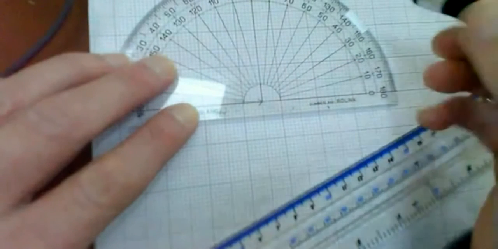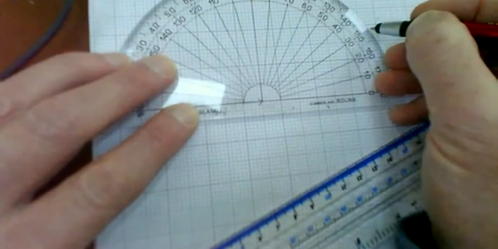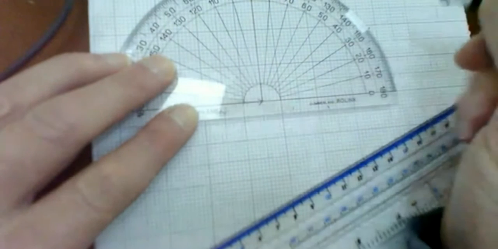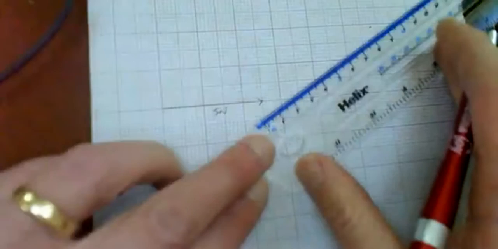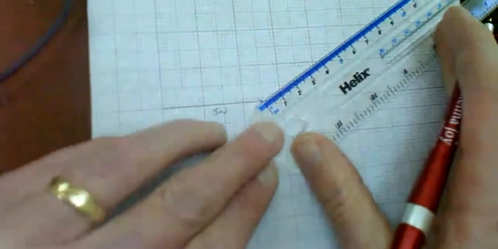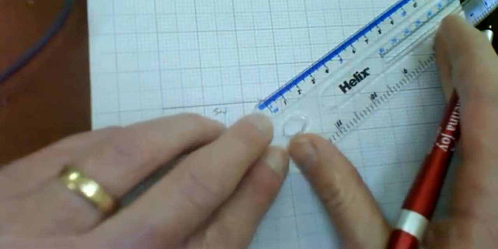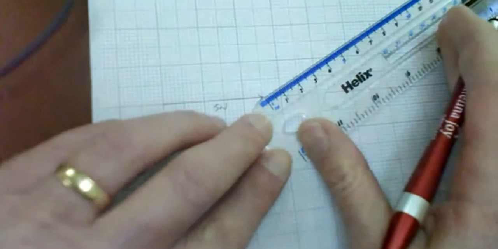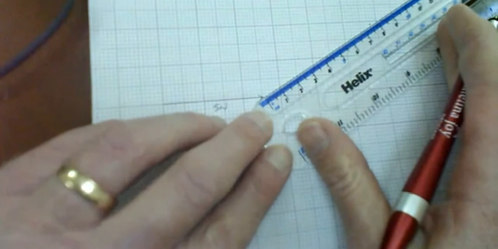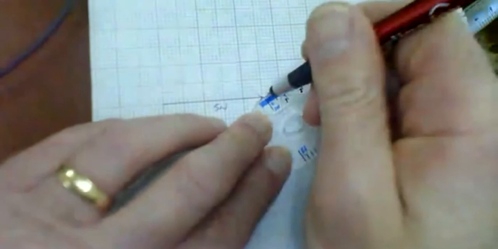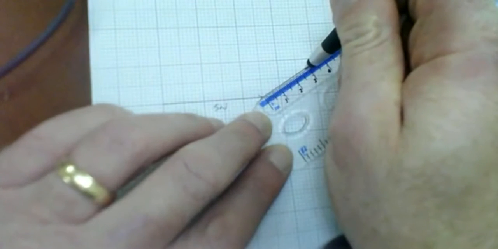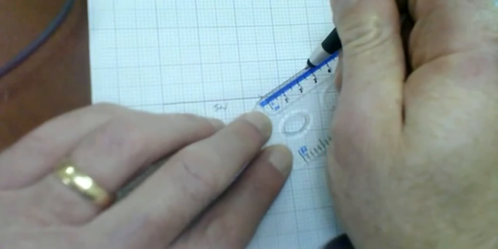So if I mark my 30 degree just there, and I go 3 centimeters from the end of my 5, which is there.